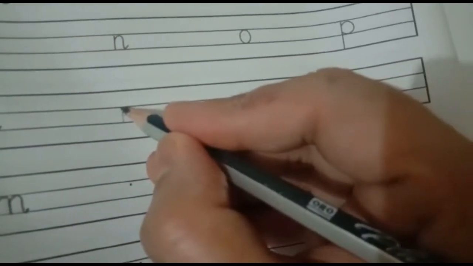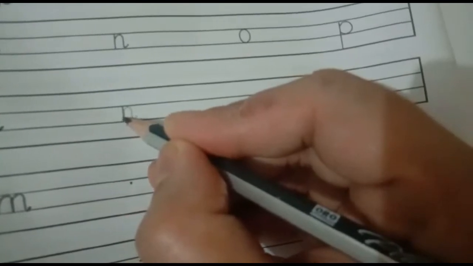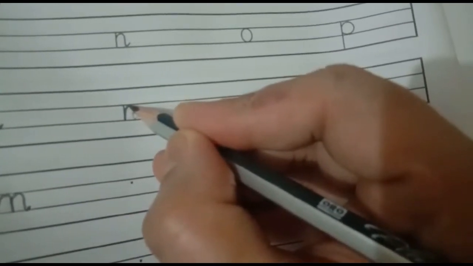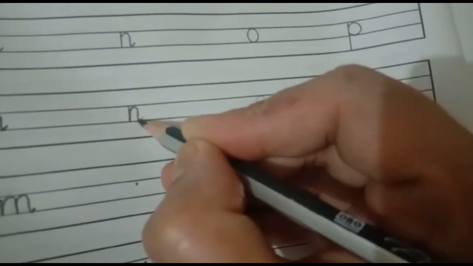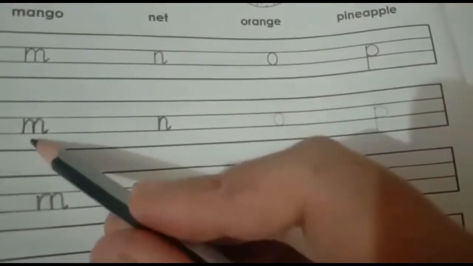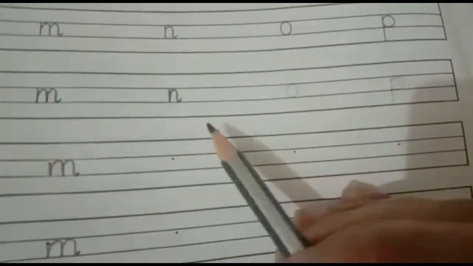For this, I will start from the middle line and make a straight line like this and touch the base line. Now go up, touch the middle line again, and here I will make a small curve. Now come down, make a straight line again, touch the base line, and here I will make a little loop or a small curve like letter m. This is lowercase n, and the sound of this letter is n. It comes after letter m.